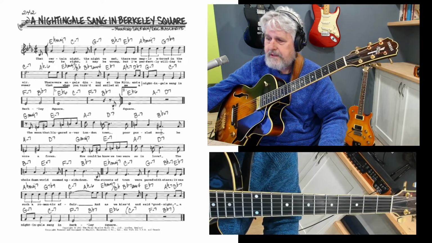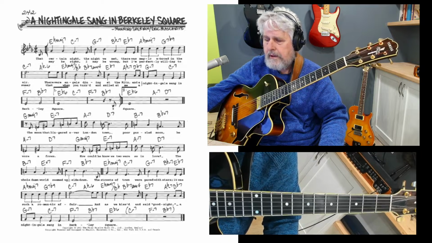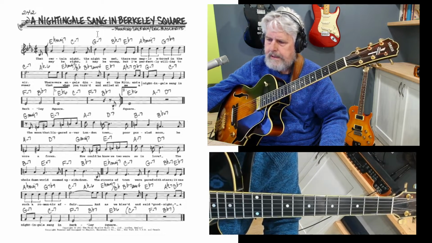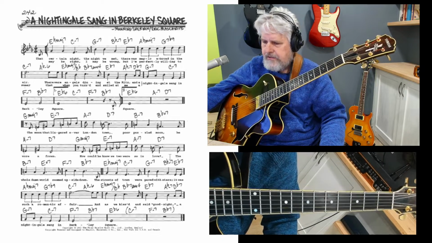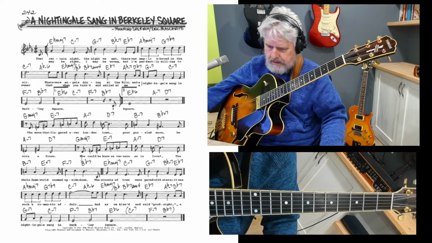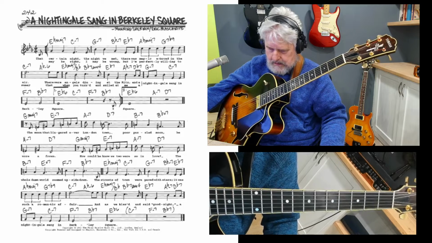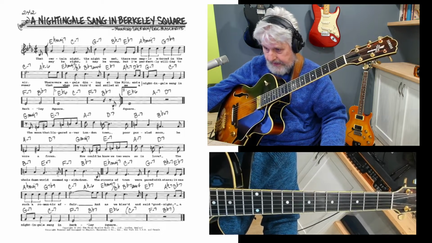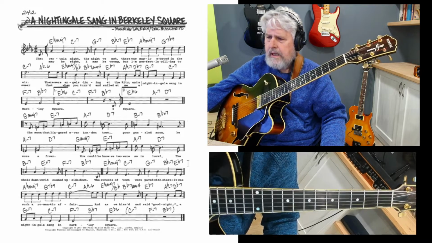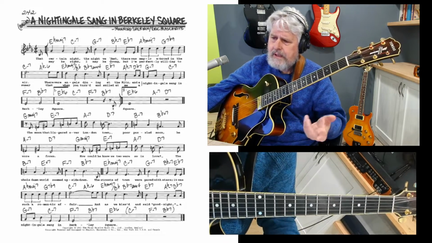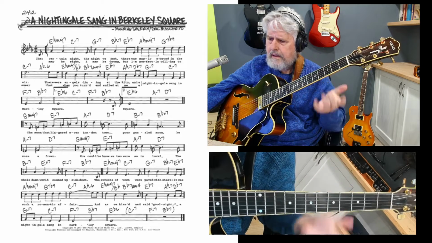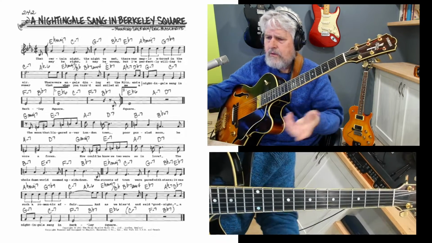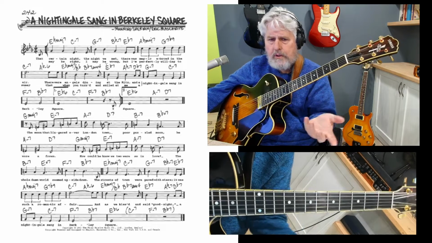So the center section is in the key of G major. There's a couple of little chords that are not right in the key of E flat. This is all going to be in the key of G until you get to that E diminished 7th, actually. So that gives you an idea of how to analyze a tune like this. And this is like a quick analysis. This is something that you want to do to learn this tune.